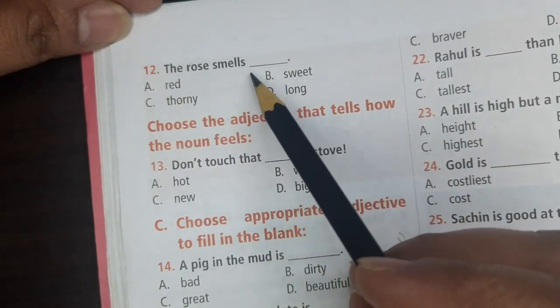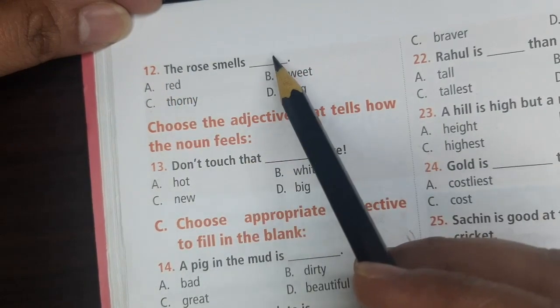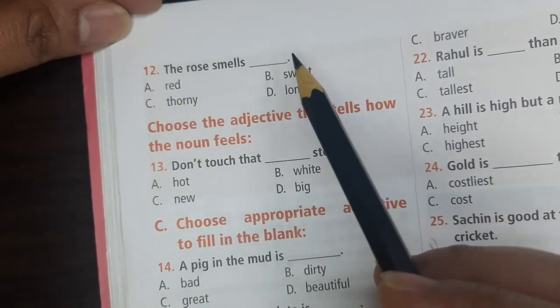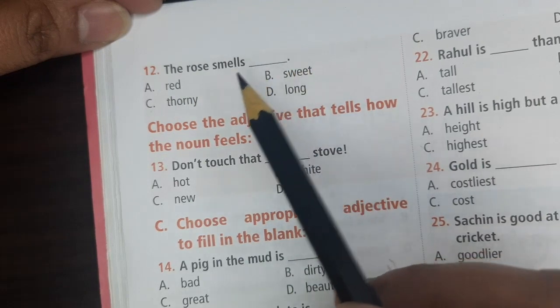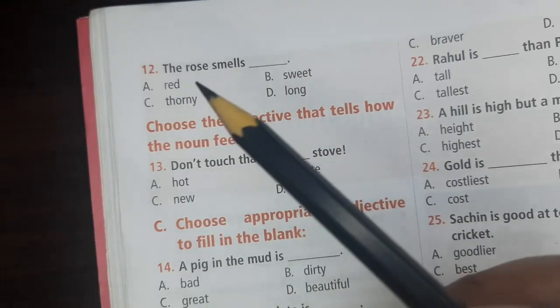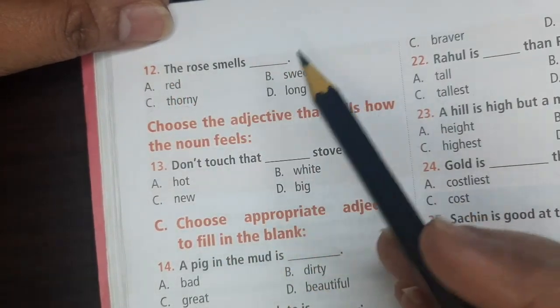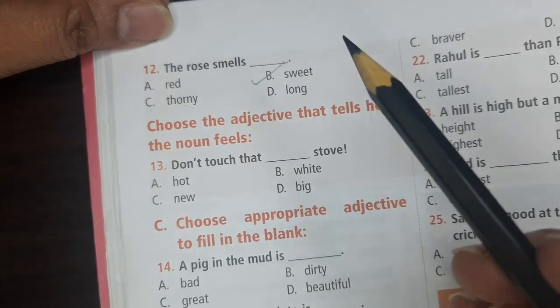The rose smells dash. Okay, if I put red over here, the rose smells red. No, what is that? The rose smells thorny. No, which is full of thorns. No, long. No, but rose smells sweet is the answer.